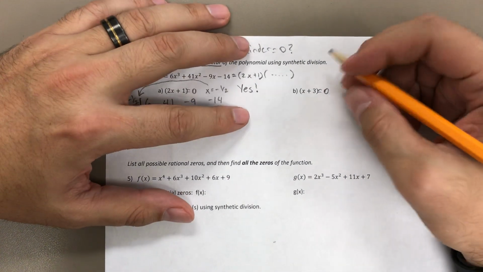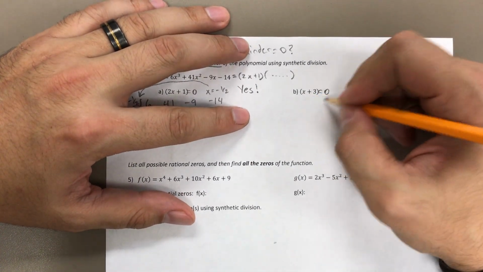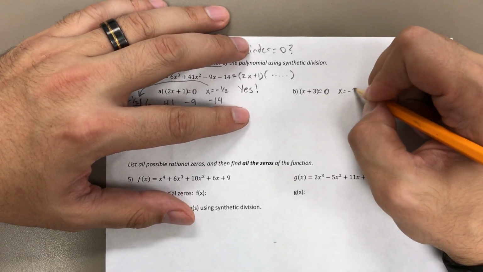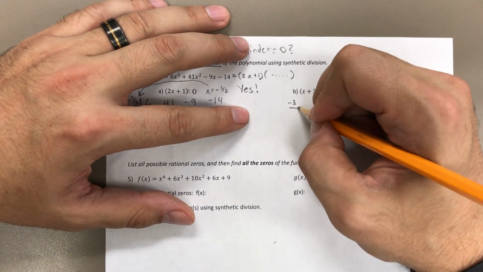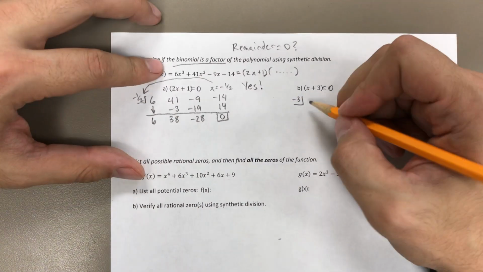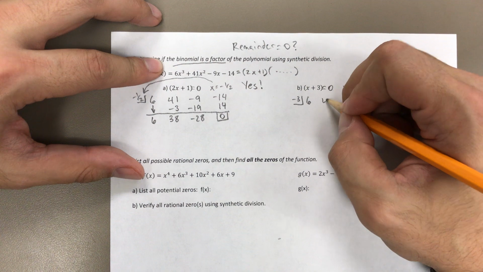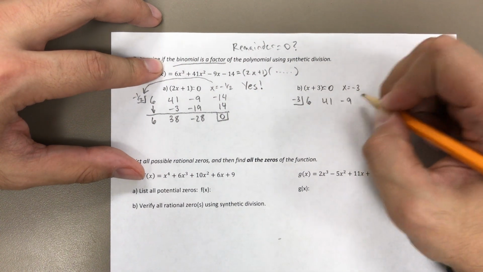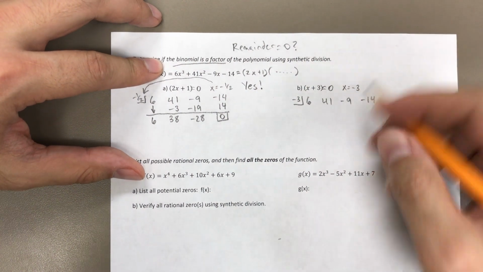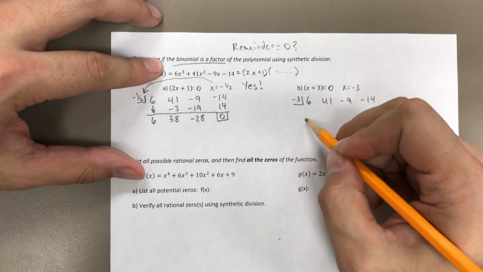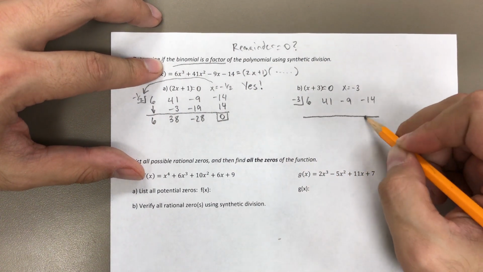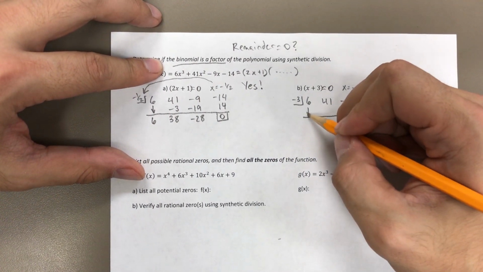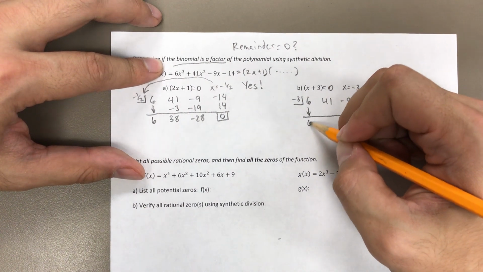All right, next. If x plus 3 equals 0, if we subtract 3 from both sides, x is equal to negative 3, so negative 3 is the number that goes in the corner. We use the same numbers as before: 6x to the third, 41x squared, negative 9x, and then negative 14 as our constant value. Again, we write the little box underneath the constant, and we check to see if it works with the synthetic division algorithm.